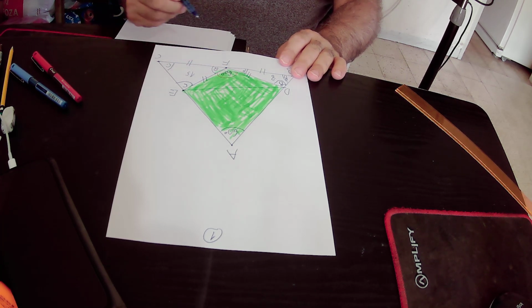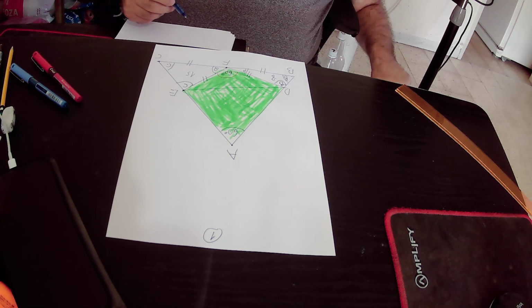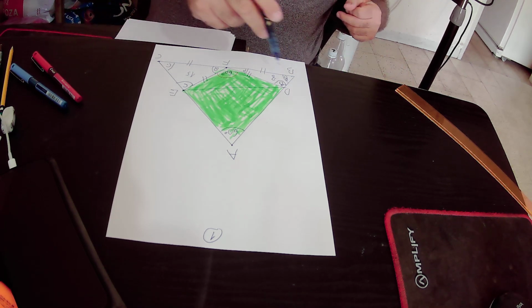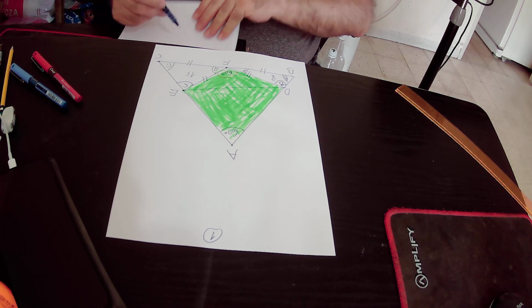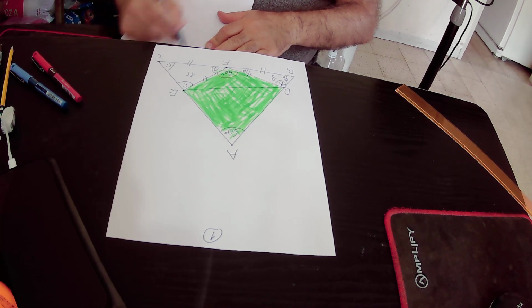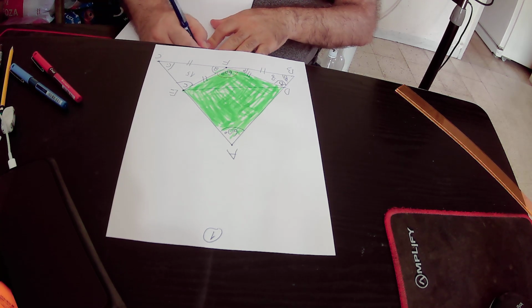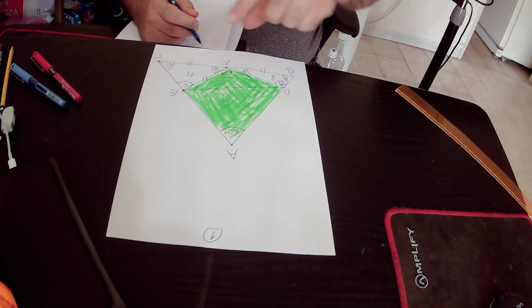Now we know that in triangle DFE, the green triangle, DF equals FE.